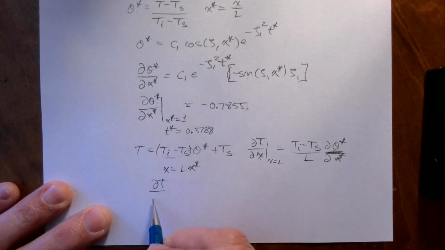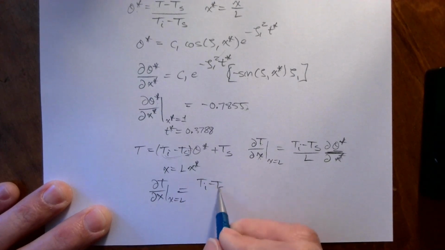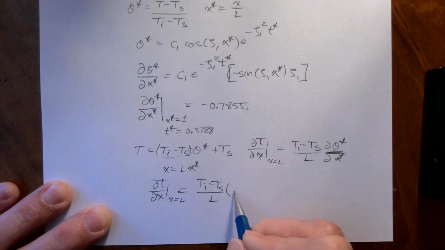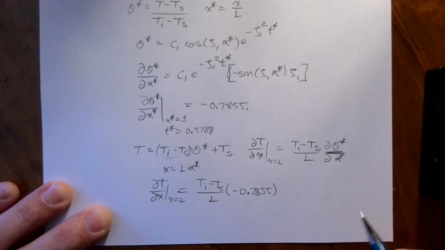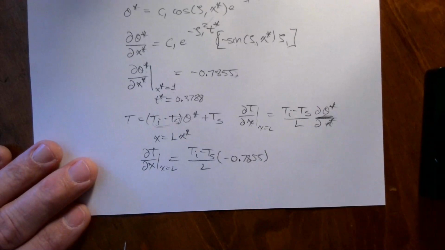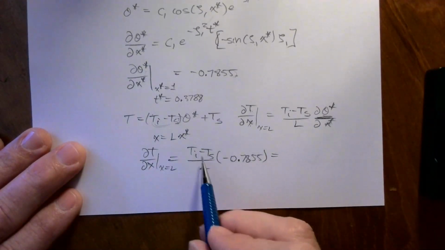I simply need to multiply that above. So the partial of T with respect to x, in this case at x equal to L, is going to be equal to Ti minus Ts over L times the number we have above, minus 0.7855. Okay, so you have to be careful of units.